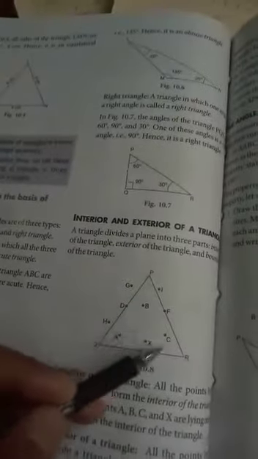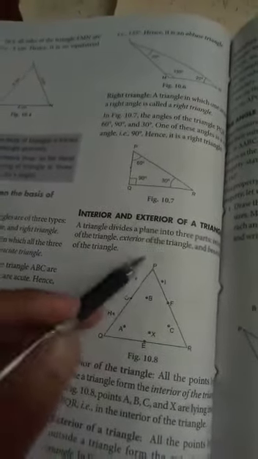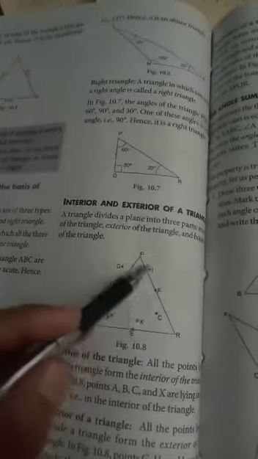So the inside part here, we call it interior. Whatever is outside, we call exterior. And if it happens to fall on this boundary, we call it on the triangle. Interior means inside, exterior means outside. Then when we say boundary, it means it happens to fall on the side of a triangle.